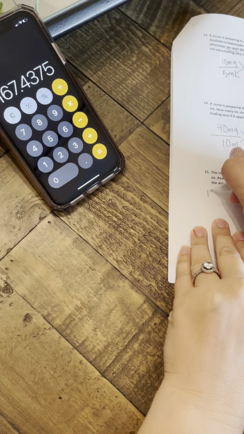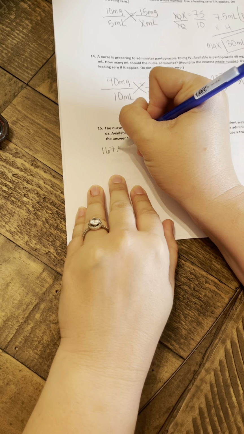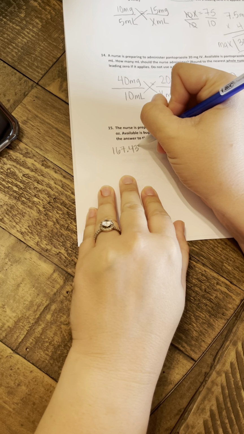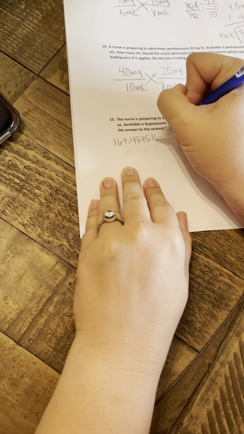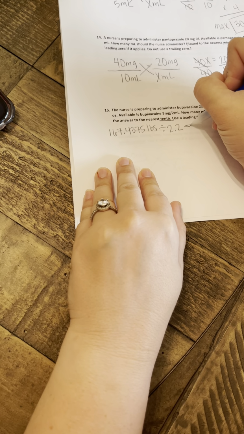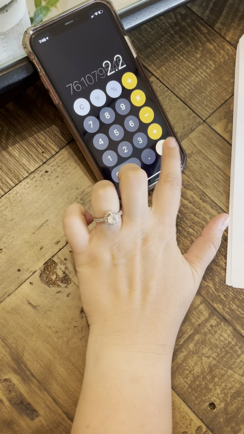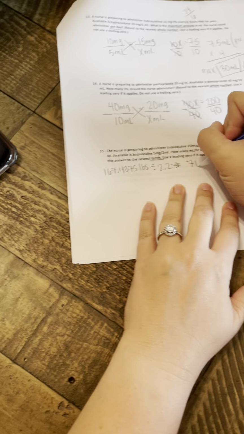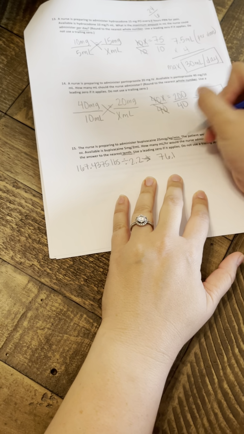So our patient weighs 167.4375 pounds. Divide that by 2.2 to get kilograms. So our patient weighs 76.1 kilograms.